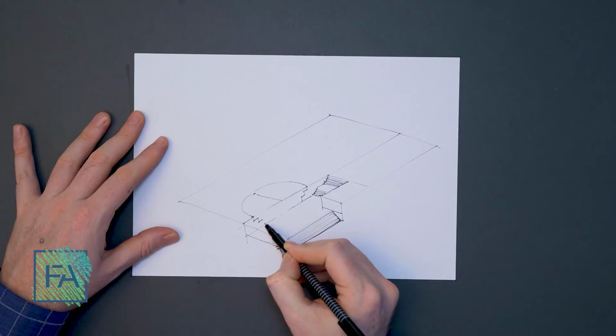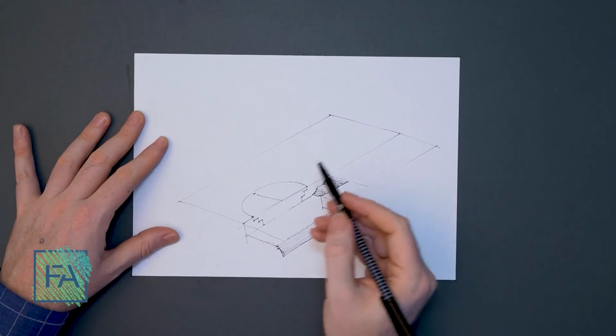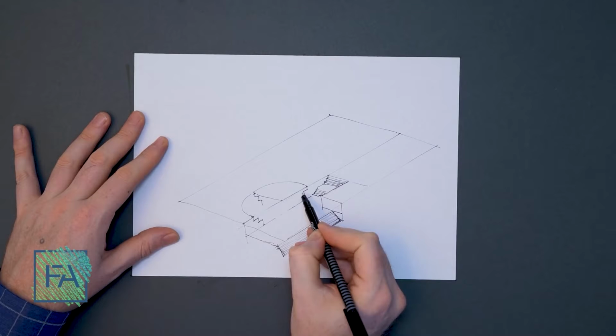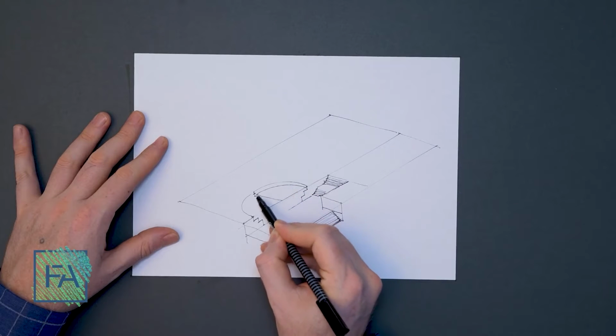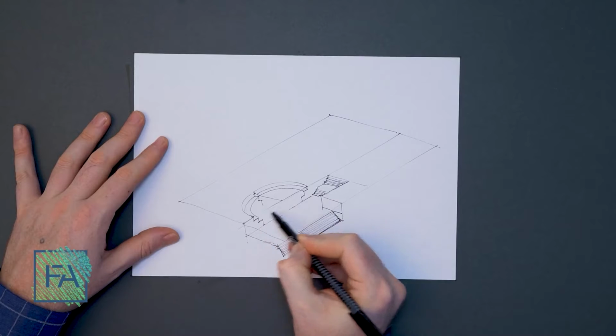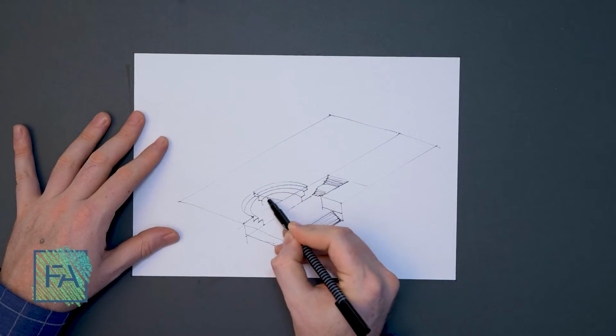Here, same thing on the other side. They need to be the same size. And here also. Now connect these together. Next one, and next one.